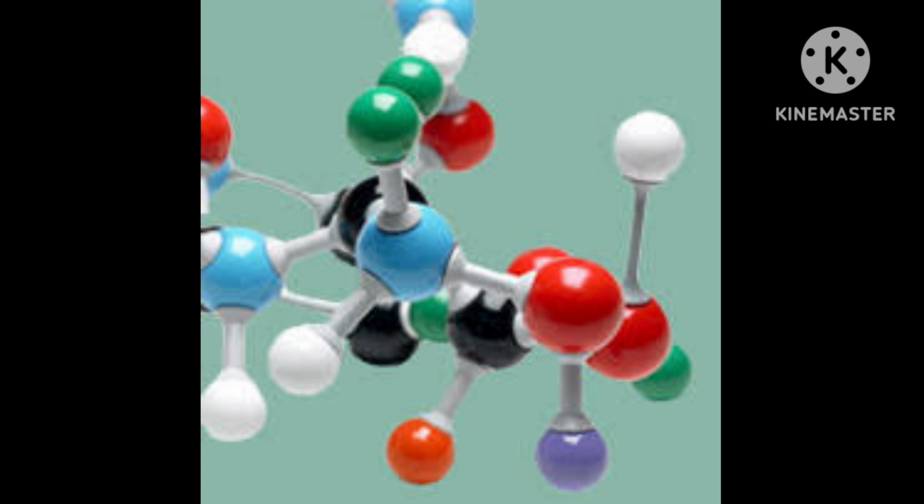Then your final answer will be CH2, again CH2, third carbon CH2, fourth carbon CH2, fifth carbon CH2, and from the sixth carbon another line has come and a carbon is attached. Then from that attached carbon, 2 methyl groups are attached, CH3.